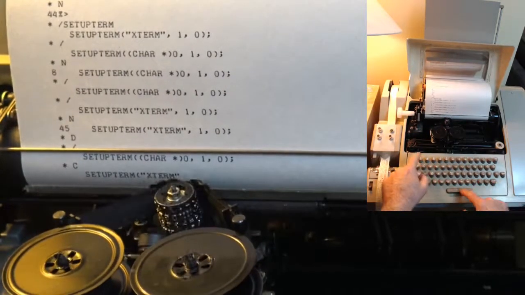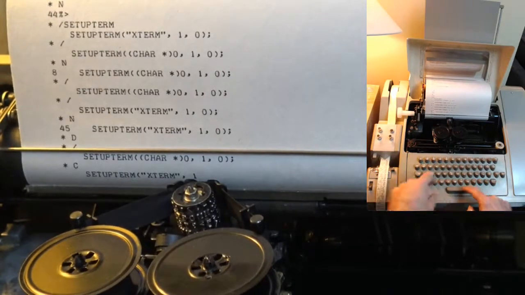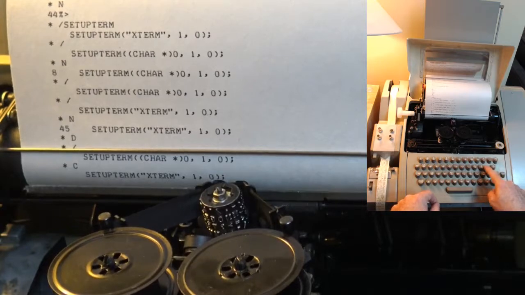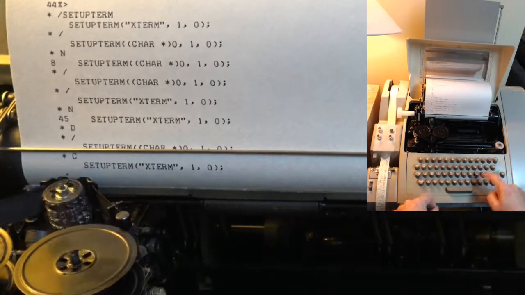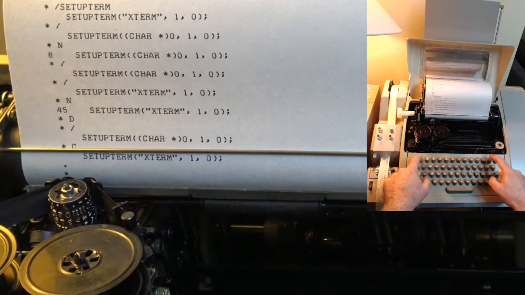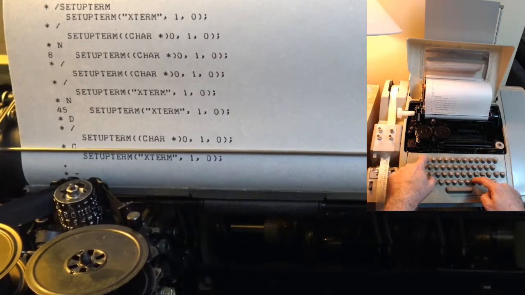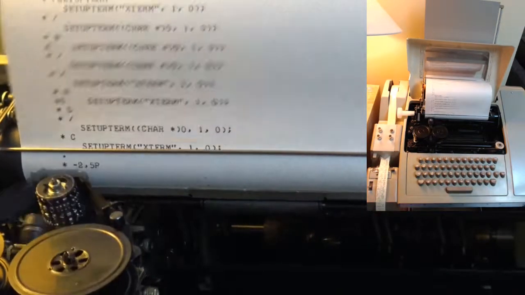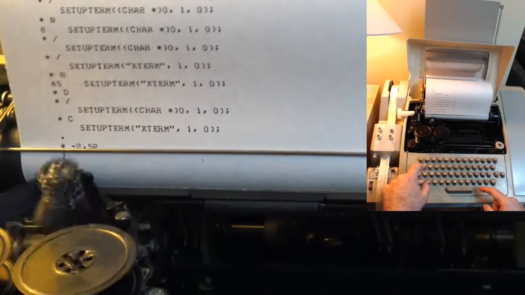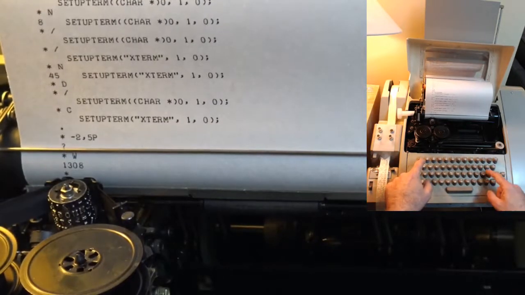File descriptor 1 for standard out. 0 for null because I'm not going to handle any errors. Okay. There. I can't remember the print things. I'm just going to assume I'm right. No.